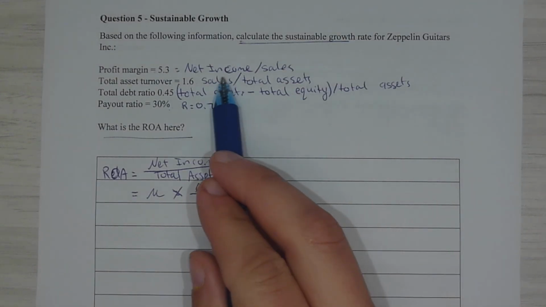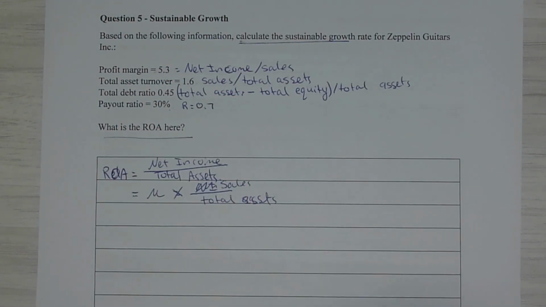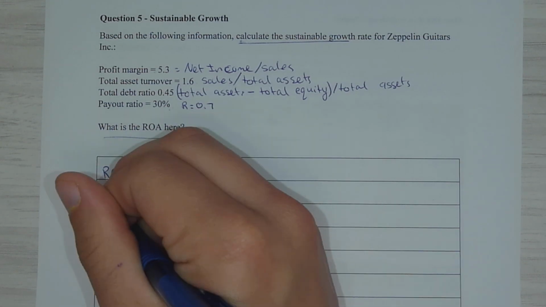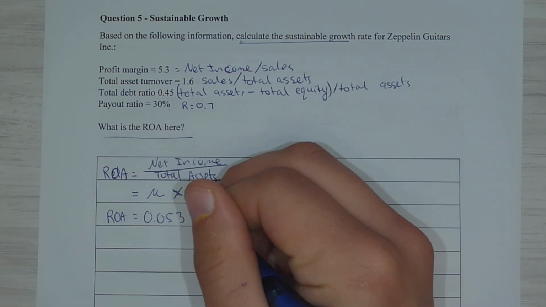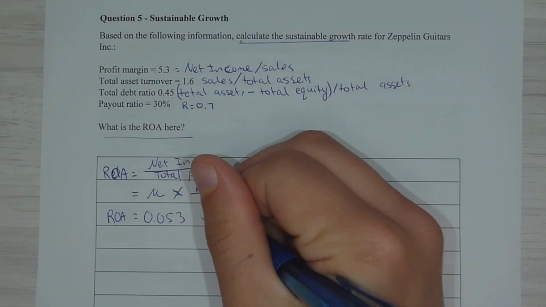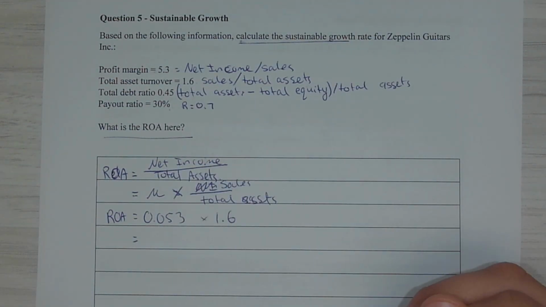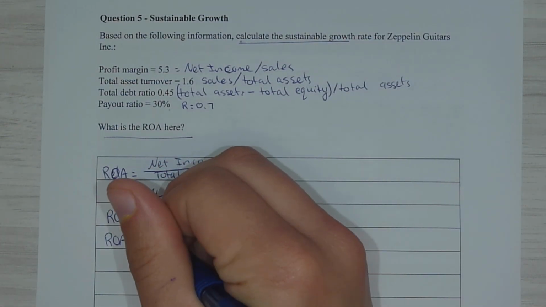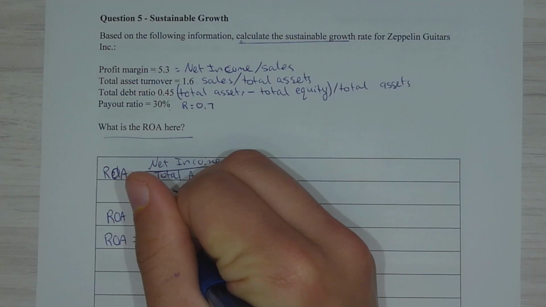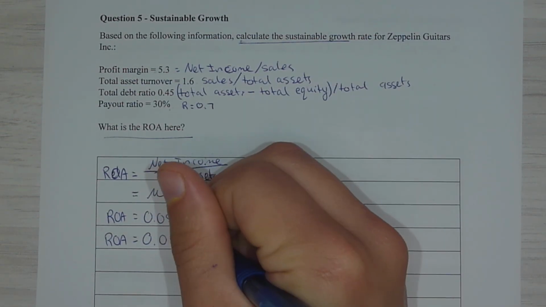We already have our sales divided by our total assets, and we already have our profit margin. So our ROA is going to equal 0.053 times 1.6, and we get a return on assets of 0.0848.